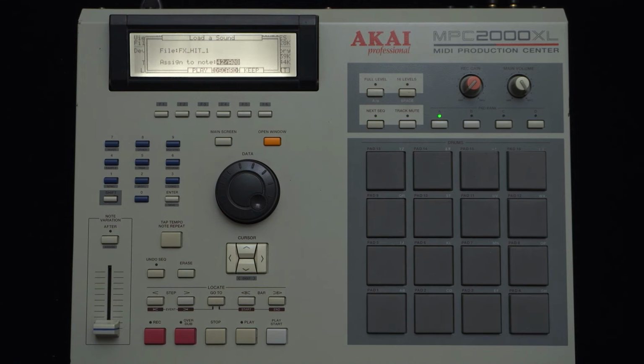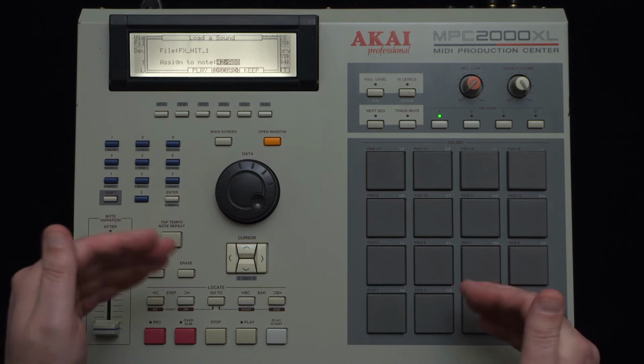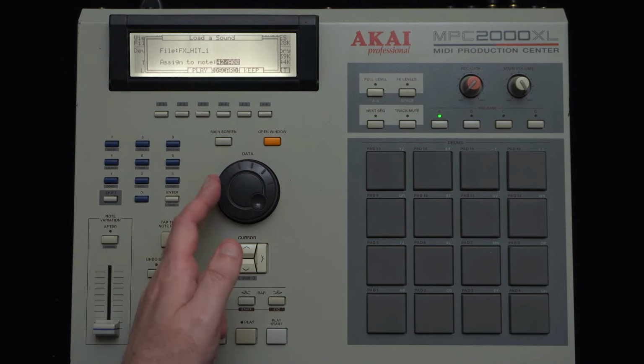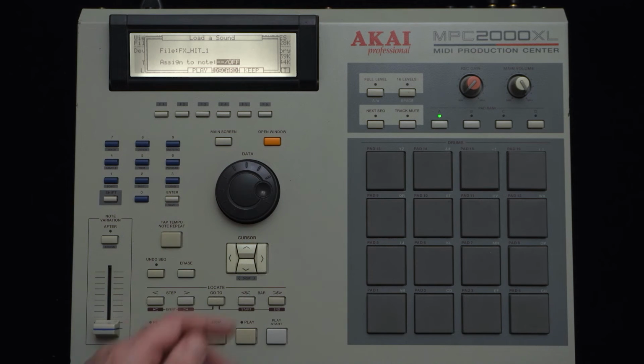You don't necessarily have to allocate a sound to a pad. If you just wanted to load a sound into the MPC's memory, then select the Assign to Note option and dial down to off. Then press the Keep soft key. And that will just load your sound into memory unallocated.